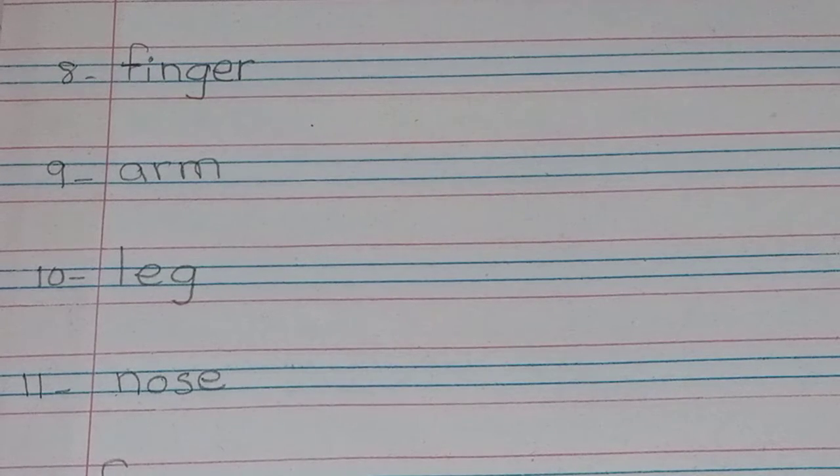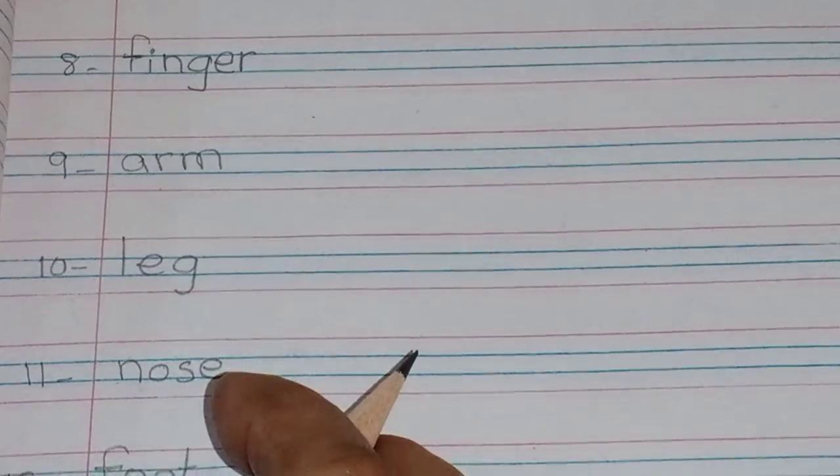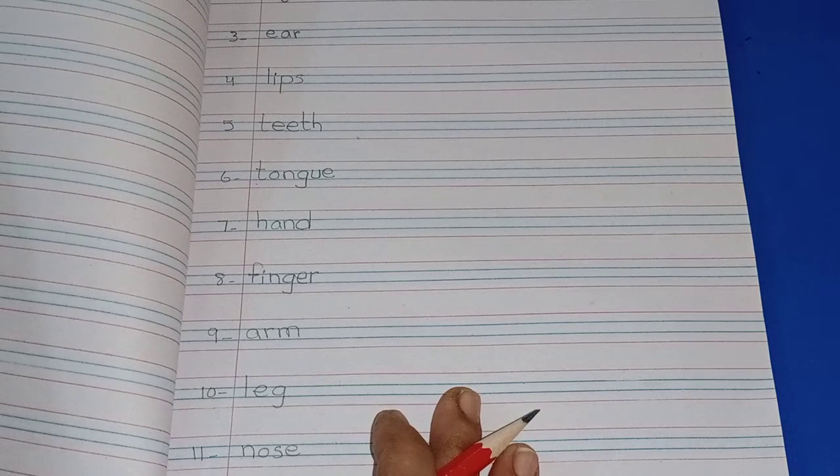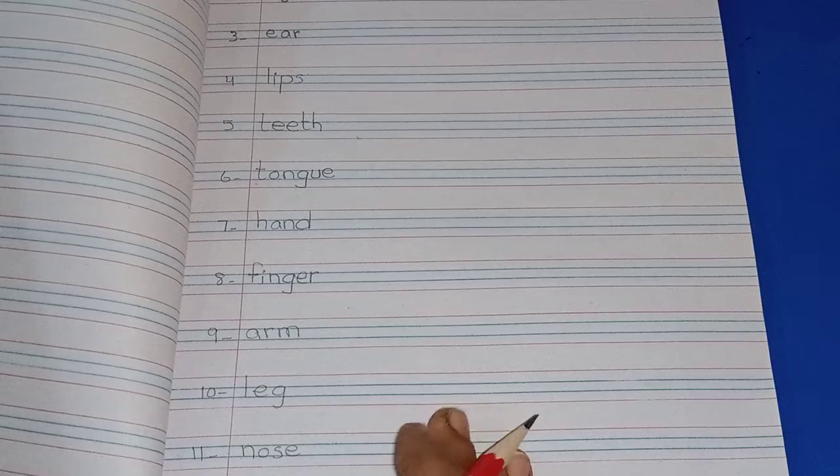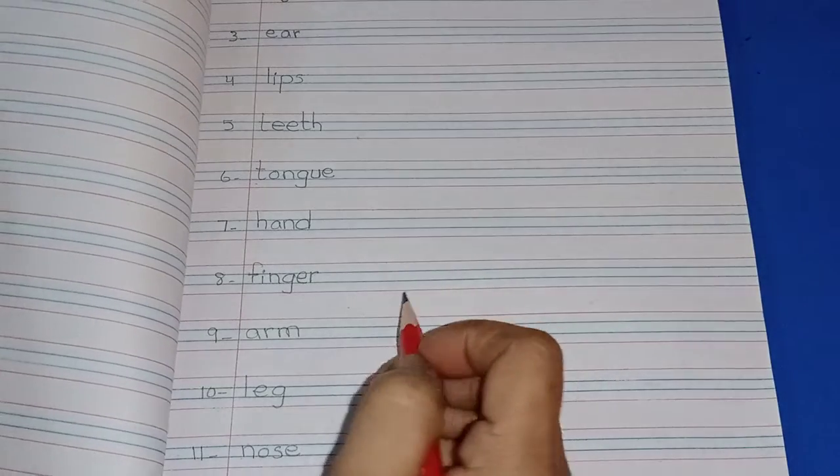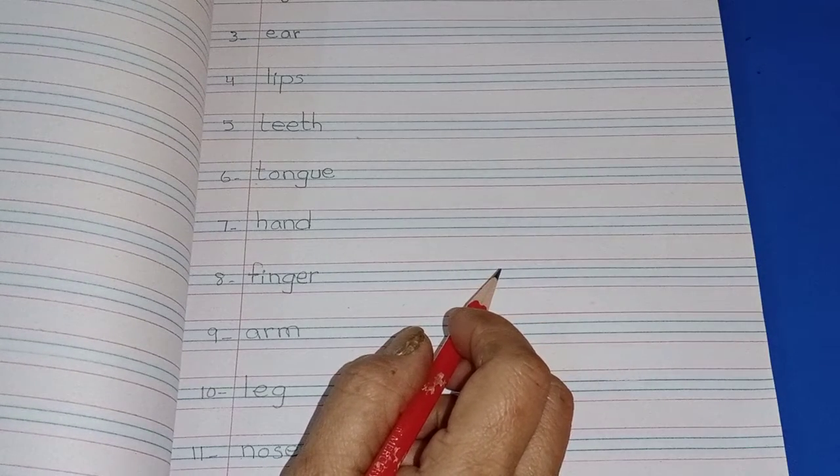F-O-O-T, foot. On number 12 you will write foot. F-O-O-T, foot. Children, you will write these parts of body in your copy, and also you will learn these names at home with the guidance of your parents.